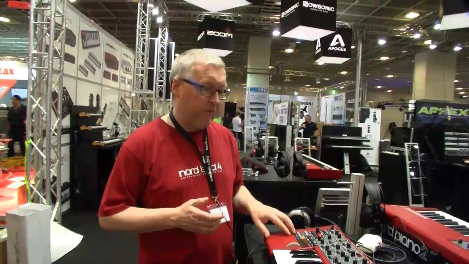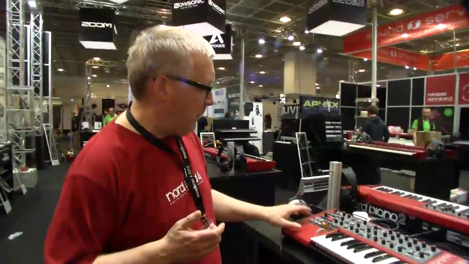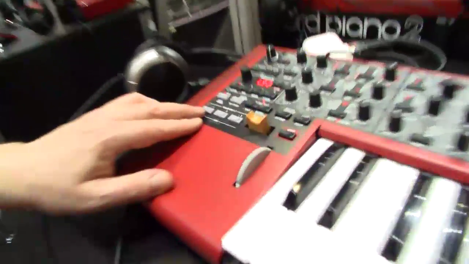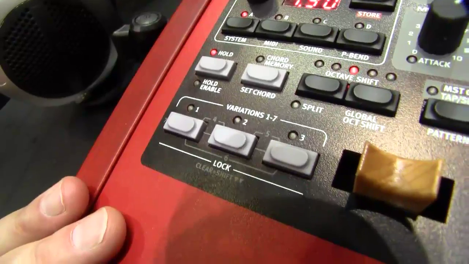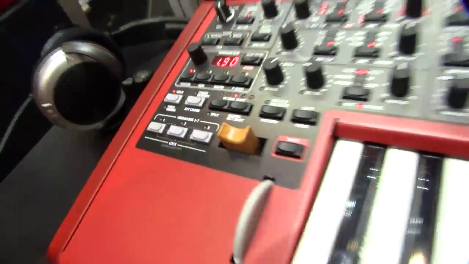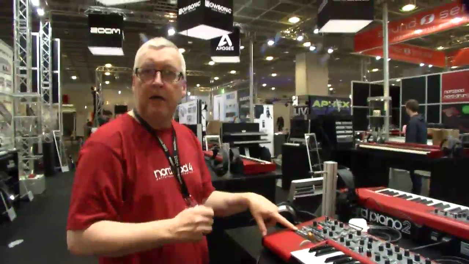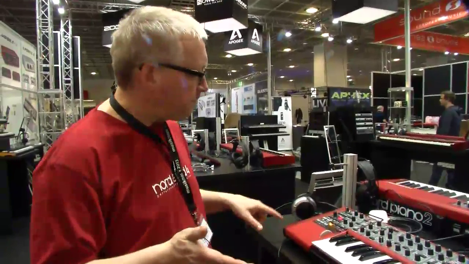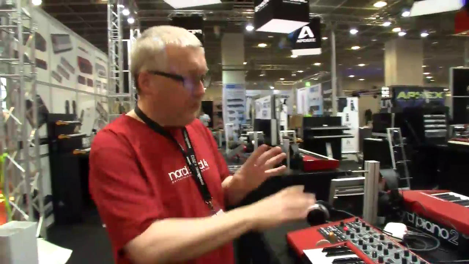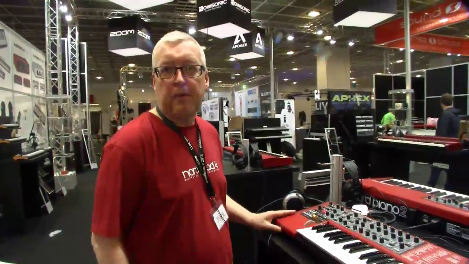Another cool feature that we've added, that we've sort of borrowed from ourselves, are the variation buttons. These are instantaneous morphs. I can have a programmed filter setting, I press the variation button and I can instantly jump to another filter setting. And these buttons can affect loads and loads of parameters on the panel.